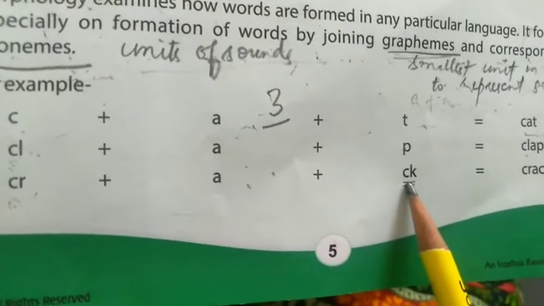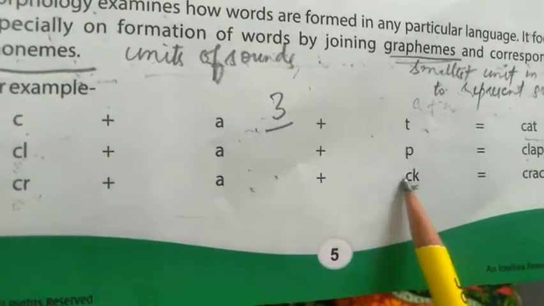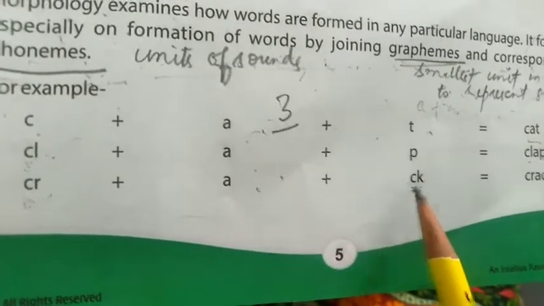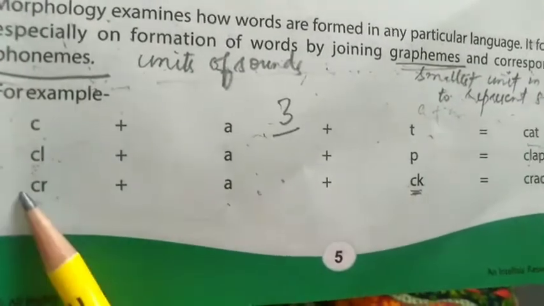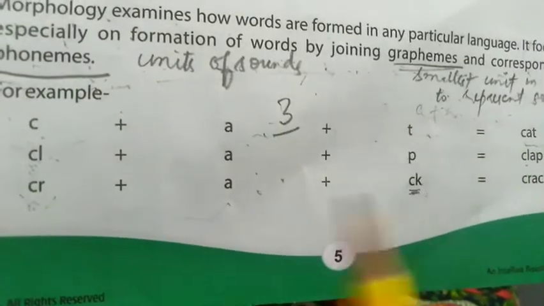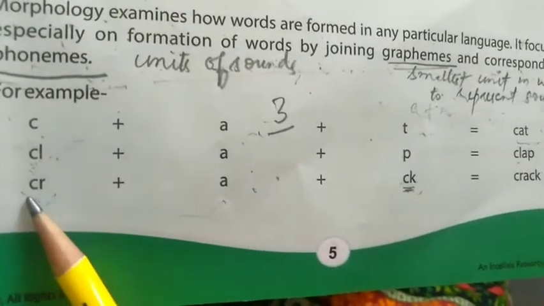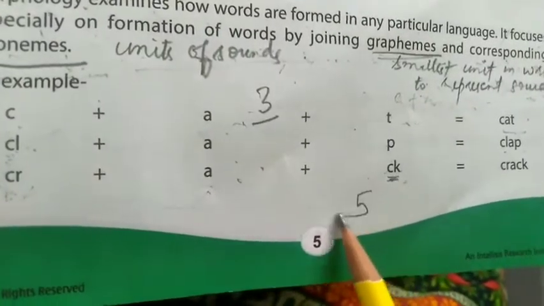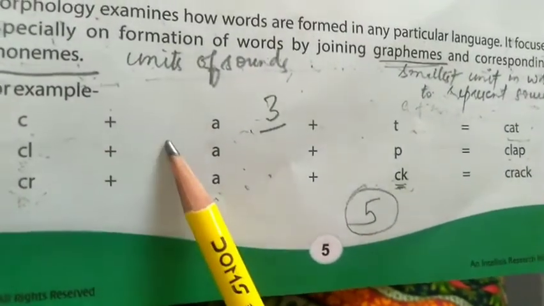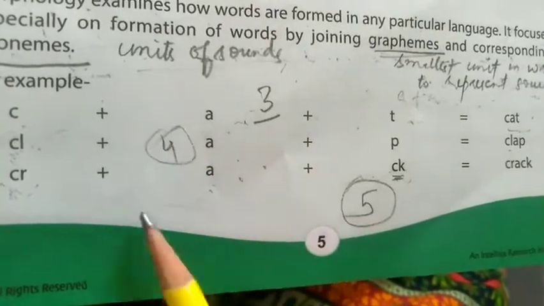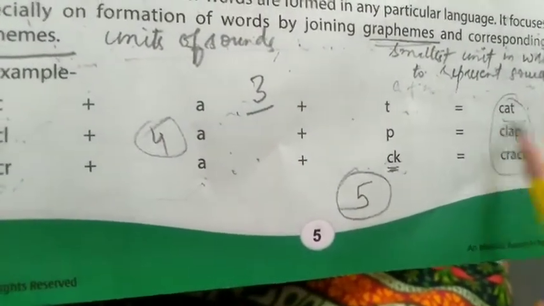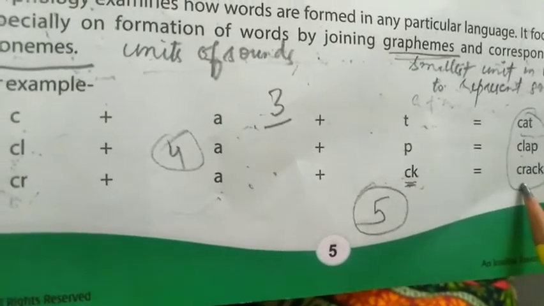Again, 2 letters are written here. These are giving us one sound. So this is one grapheme. Then one grapheme this and one grapheme this. 3 graphemes are there. But how many letters do we see here? 1, 2, 3, 4, 5. Total 5 letters are here. And here we have only 4 letters. Okay. So we get all these words here: cat, clap and crack.